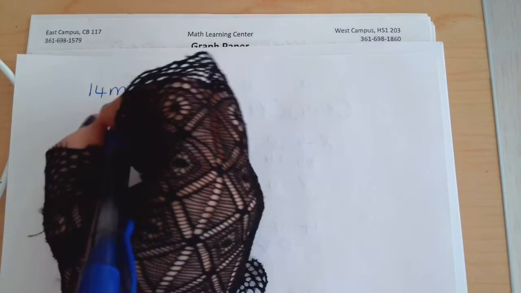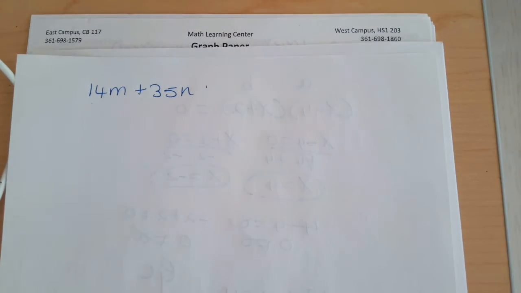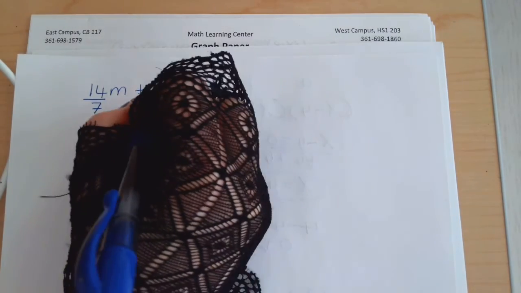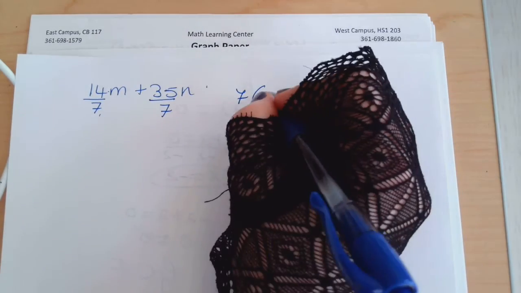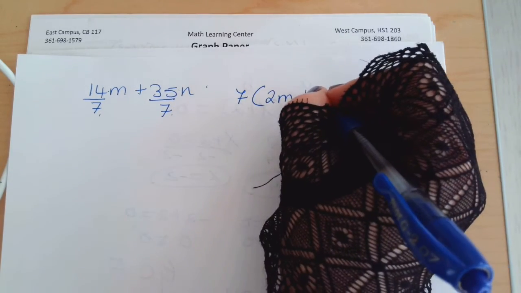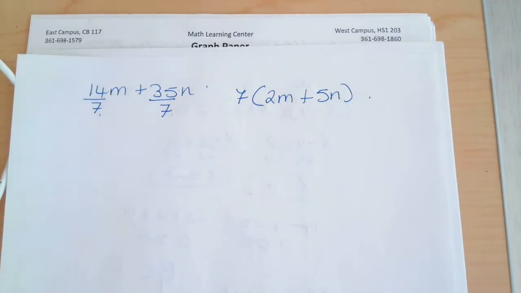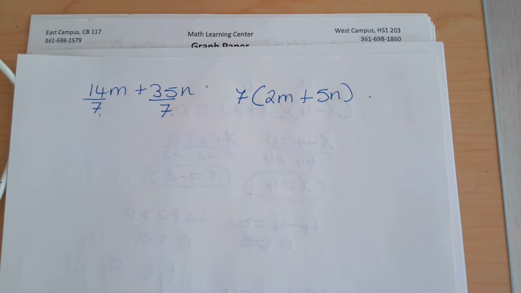So here, hopefully you can tell that 7 goes into 14 and 35. So I'd be dividing by 7. So on the outside, put the 7, and that would leave me 2m plus 7 into 35 is 5n. So you all know how to multiply and divide, and that's correct, and you can multiply back and make sure that it is correct. Okay?